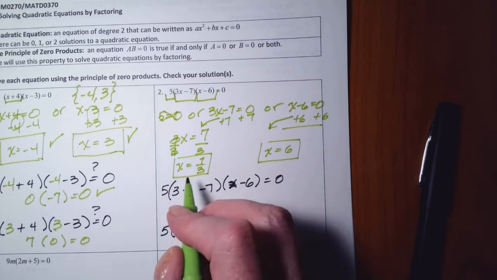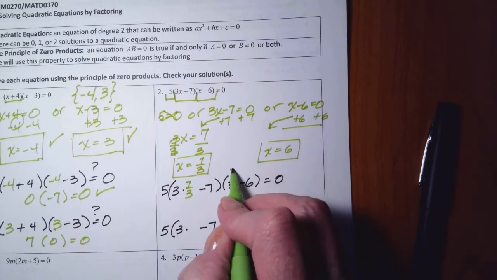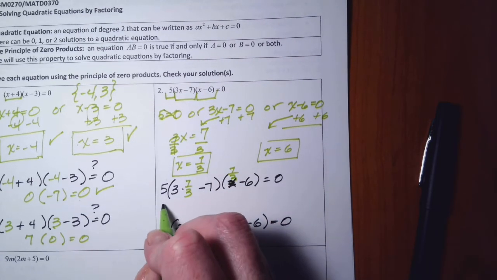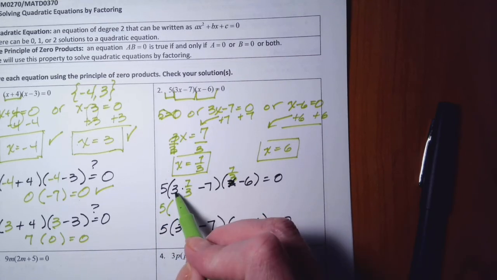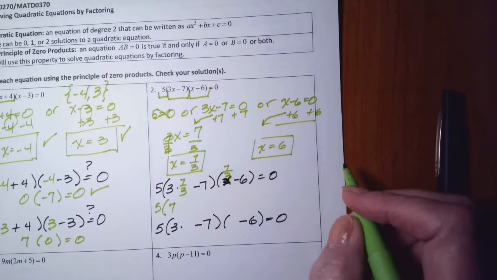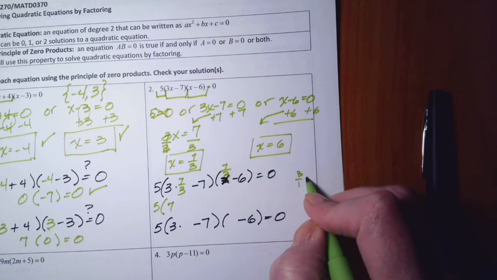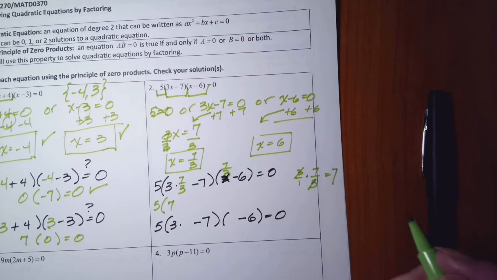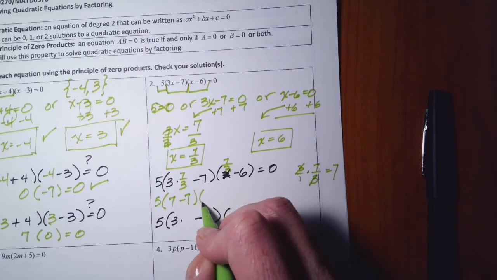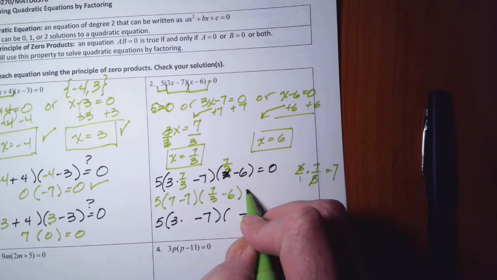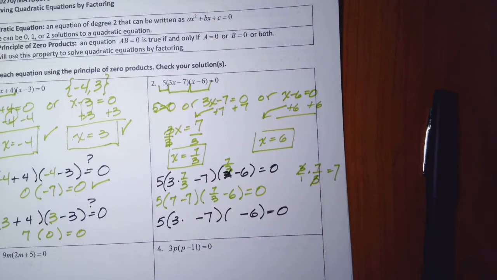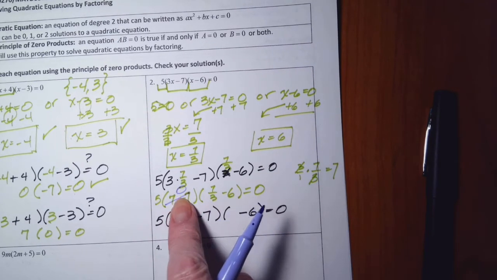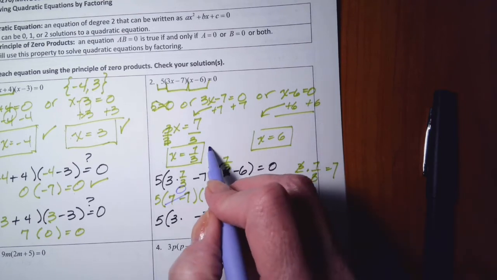So let's start with the 7/3. Everywhere there was an x, I replace it with 7/3. Okay. Well, this gives me 5 times 3 times 7/3 is 7. If I need a refresher on that, remember 3 over 1 times 7 over 3. That's where I get the 7. Times 7 minus 7 times 7/3 minus 6 equals 0. Now notice I don't need to go any farther than that because 7 minus 7 is 0. So 5 times 0 times anything is 0, so that checks.